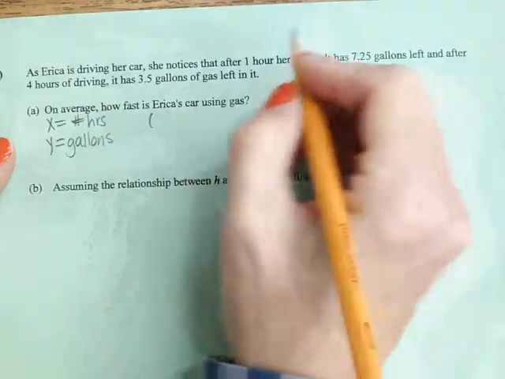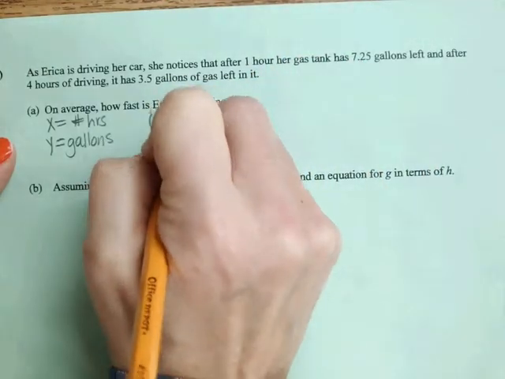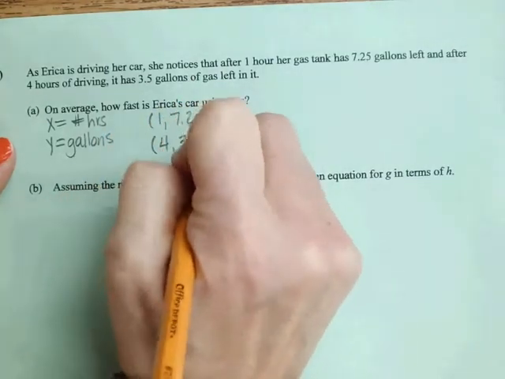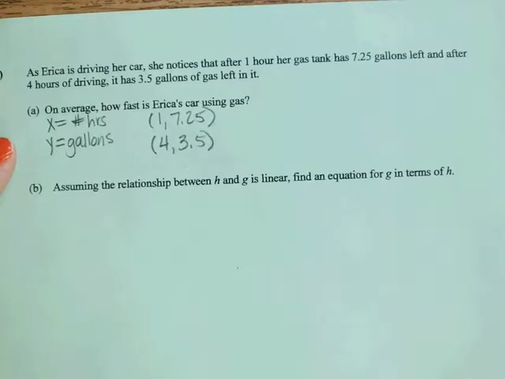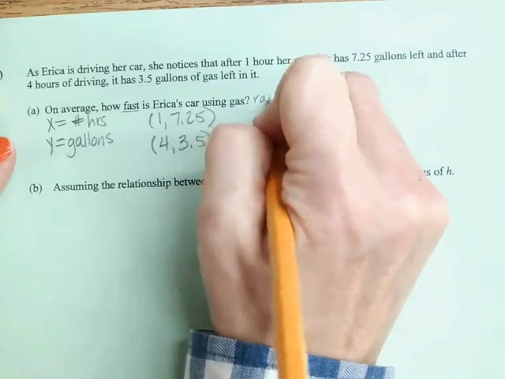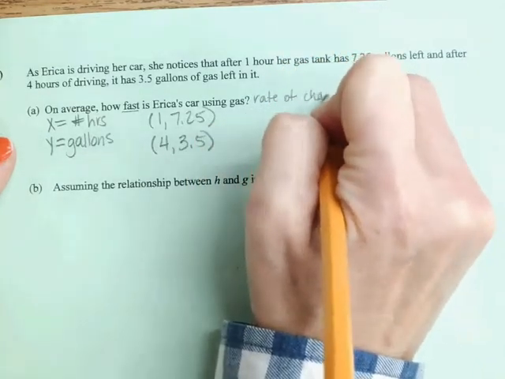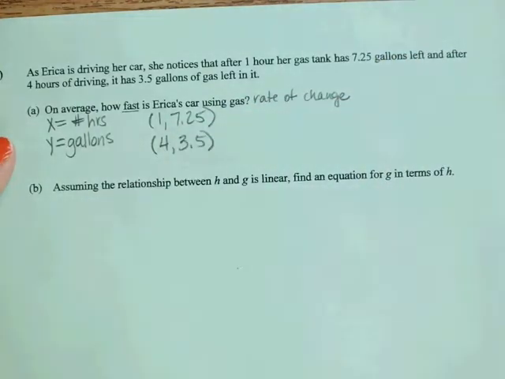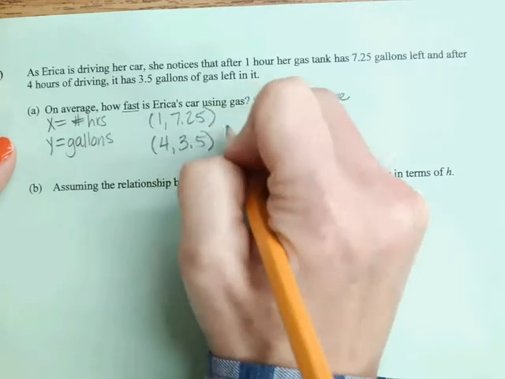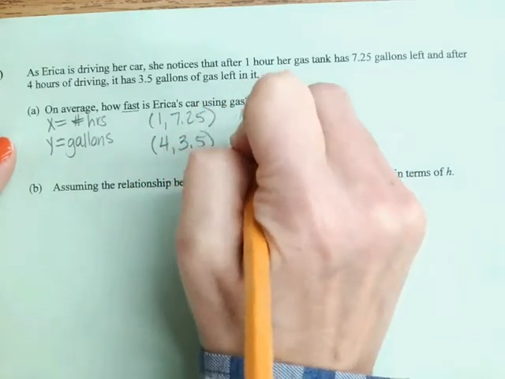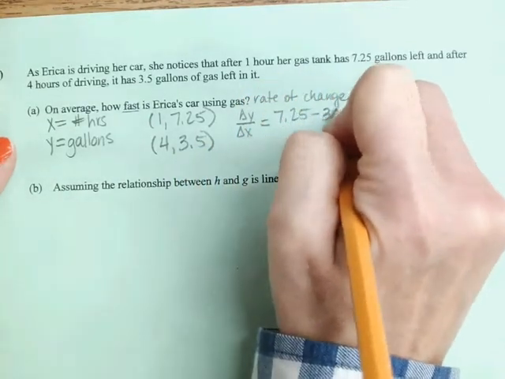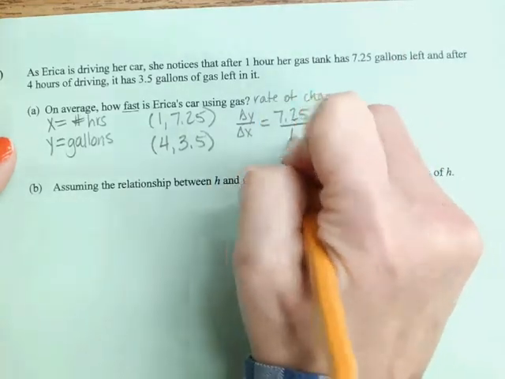Then I'm going to write down my ordered pairs. After 1 hour, it's 7.25. After 4 hours, we have 3.5. Okay? Then, when they're talking about how fast, they're talking about rate of change. So this is a rate of change problem. One way to find rate of change is to use the slope formula. So I'm going to take my y coordinates, subtract them, so the change of y over the change of x. That's going to be 7.25 minus 3.5 over 1 minus 4.